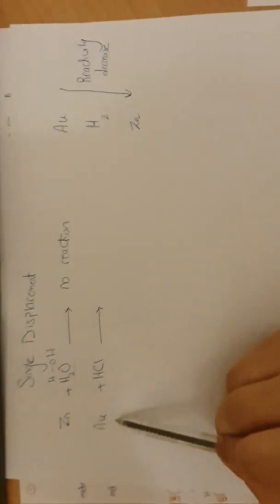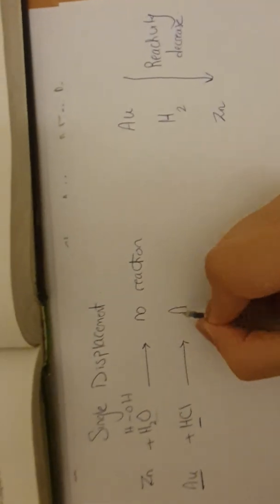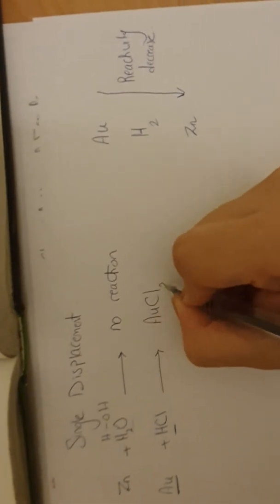In the other case, here we have gold and HCl. Also here, we want to see if the gold is more or less reactive than hydrogen, and yes, it is above hydrogen, so it is more reactive, so it is stronger, so it will take its place and it will be gold chloride.